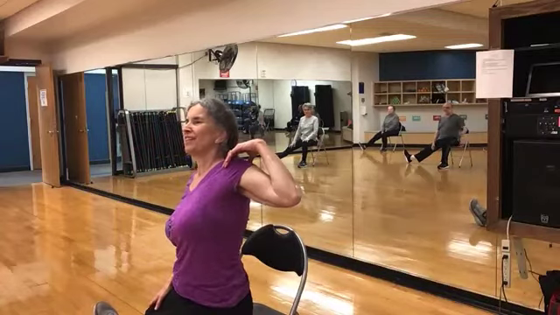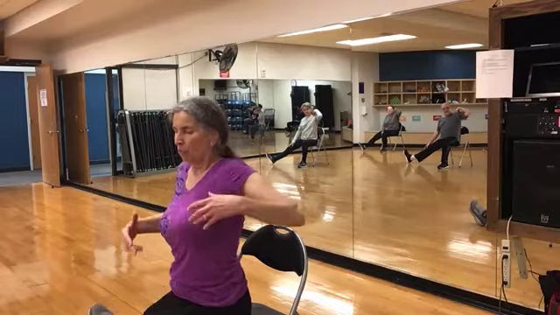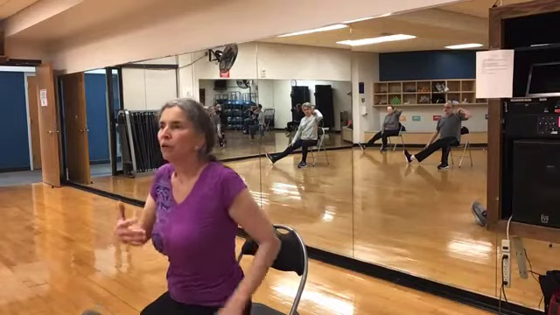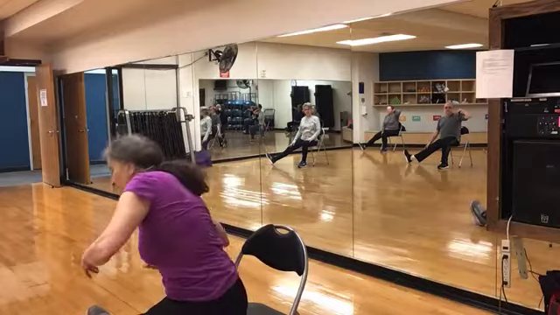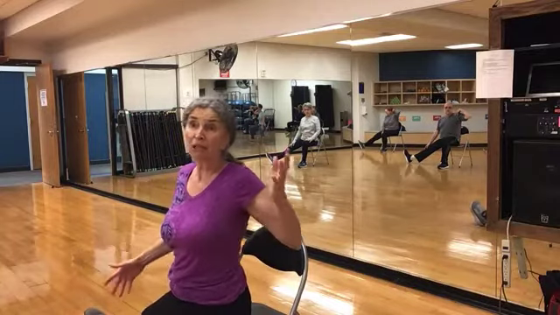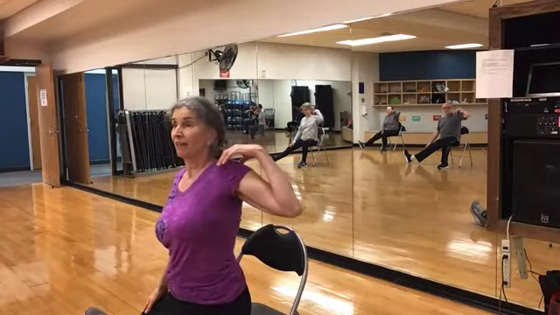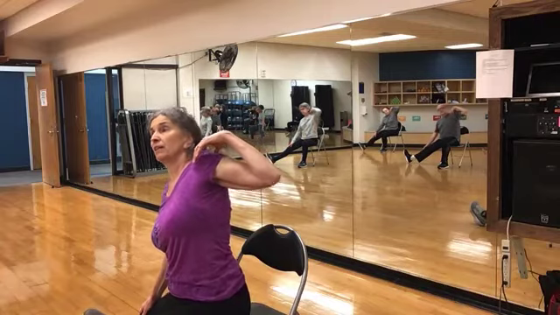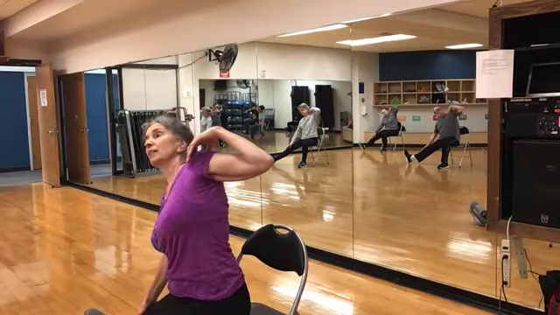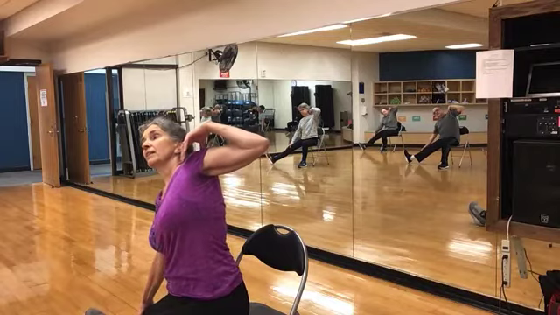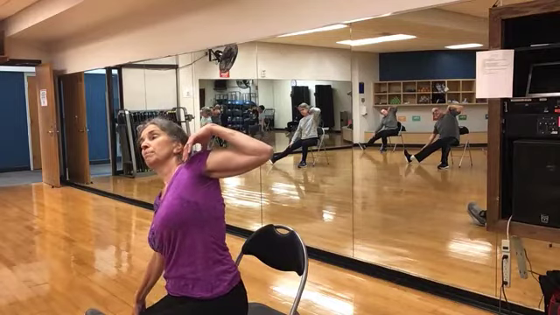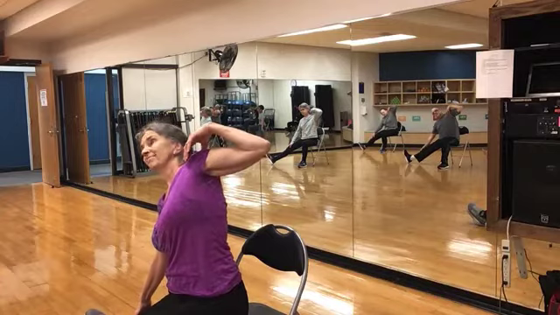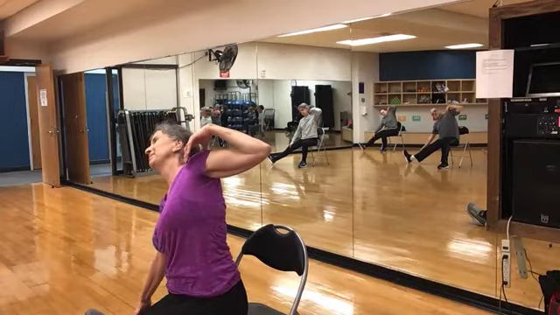Hand on the shoulder. Now, aware of the spine. We're only going sideways. We're not going forward. Maybe we only go a little bit. The shoulders and pelvis face forward. Just a little bit sideways. As long as you can keep the shoulders and the pelvis facing forward, you can continue to go deeper.